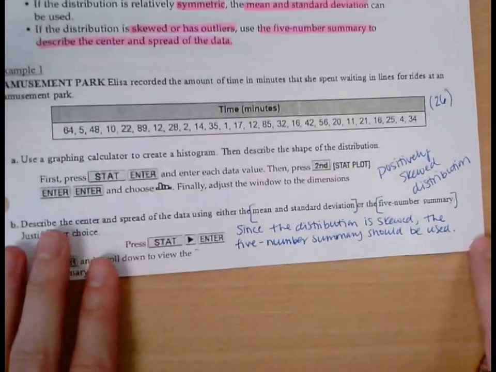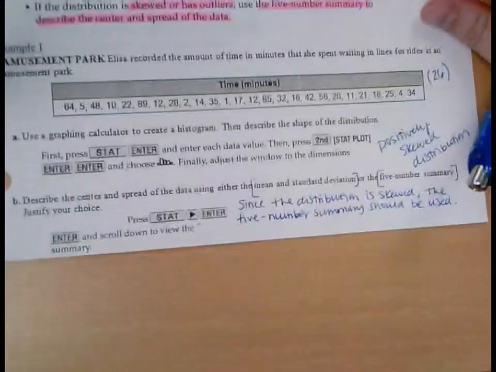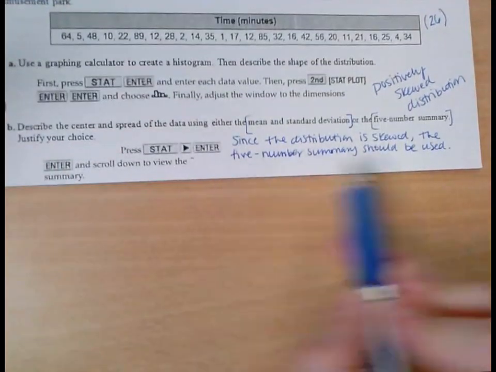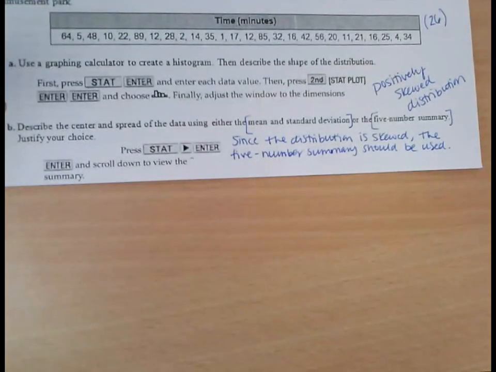Okay, so that's the justification for why we're using the 5-number summary. The data is skewed. But then we actually have to find it, and we're going to have our calculator do that.